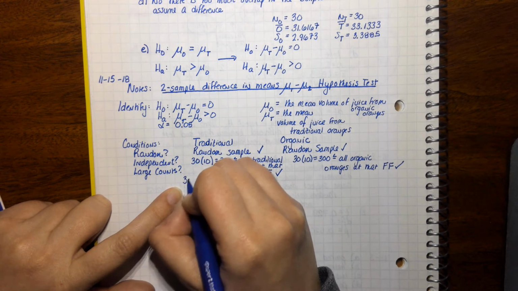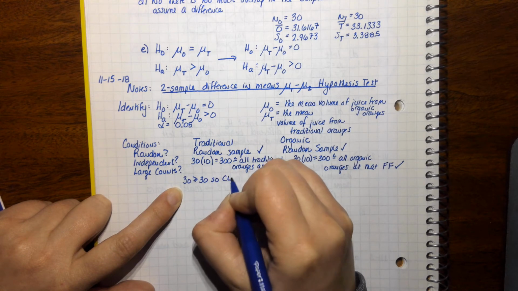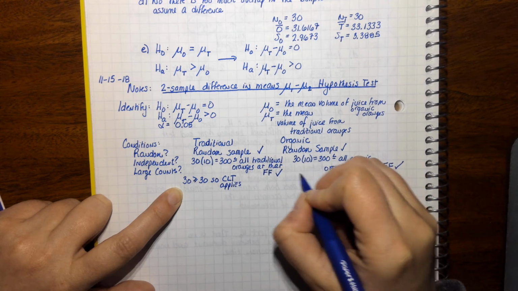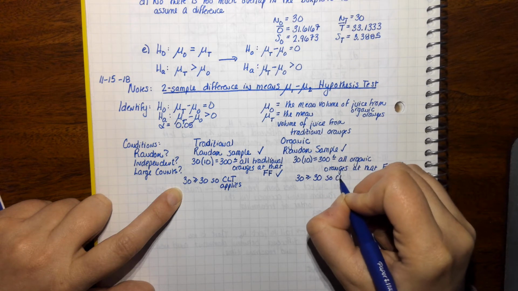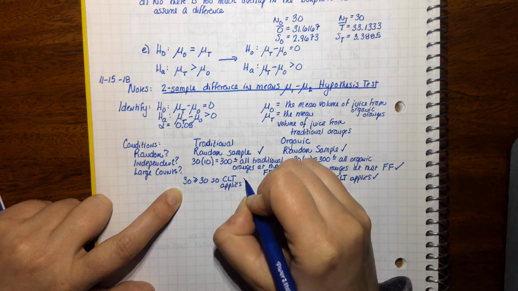Large counts condition: 30 is greater than or equal to 30, so CLT applies. 30 is greater than or equal to 30, so CLT applies. Great.